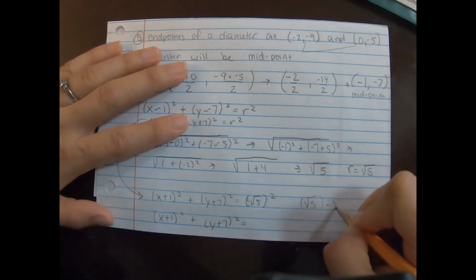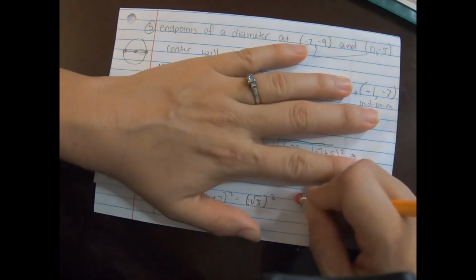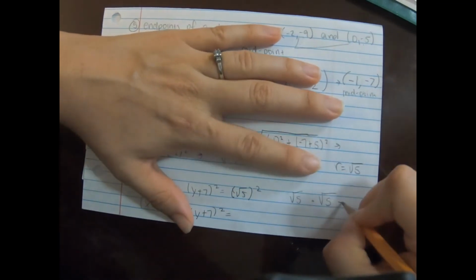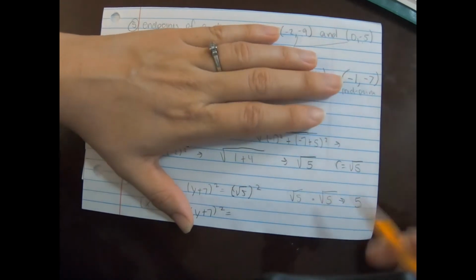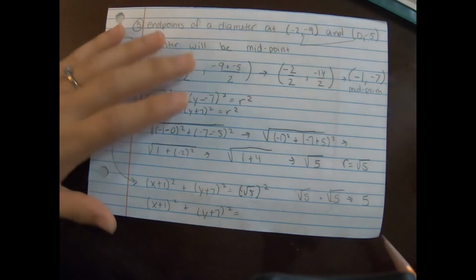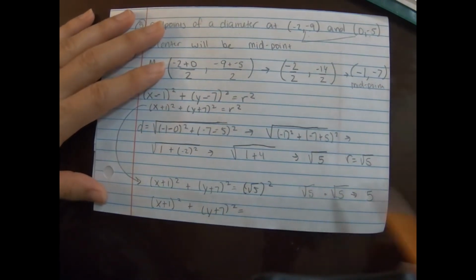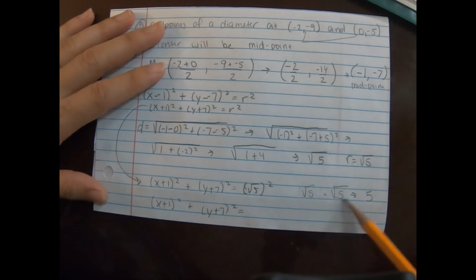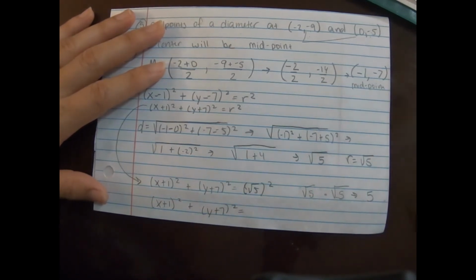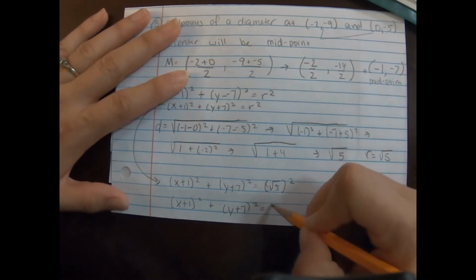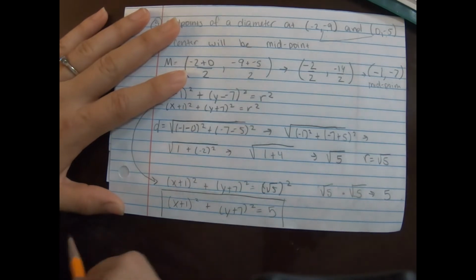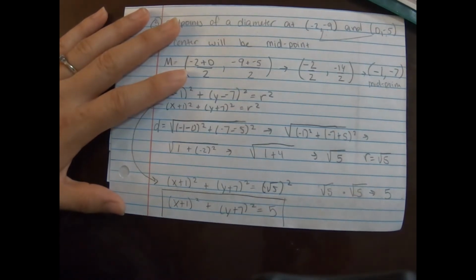Square root of 5 times the square root of 5 is 5, because any radical times itself clears the radical. We covered that quite a bit in our chapter on radicals. You could, as a middleman, write the square root of 25, and then that's 5. If you wanted to show more work, that's fine. So we have a 5 here. This is the equation of our circle, number 5.